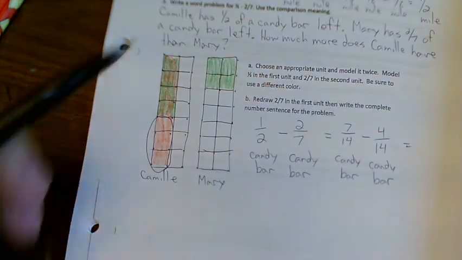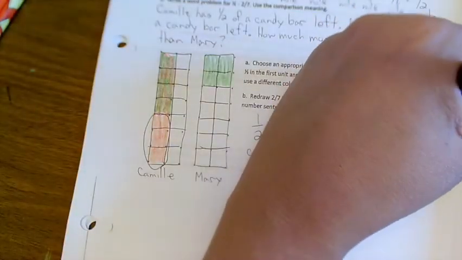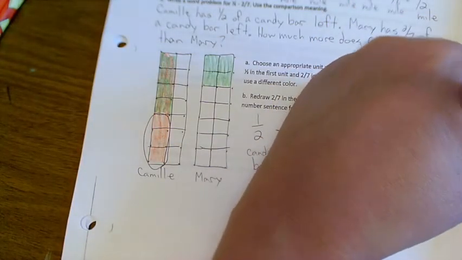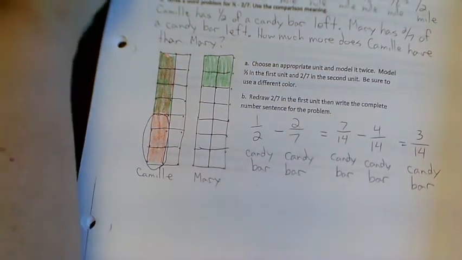And then that equals, if we compare, you had 3 extra pieces out of the 14 total in the candy bar. So 1/2 minus 2/7 is 3/14.